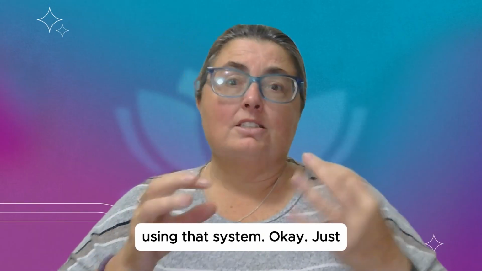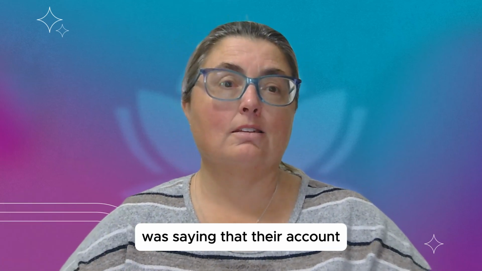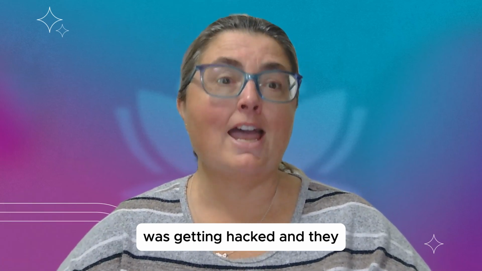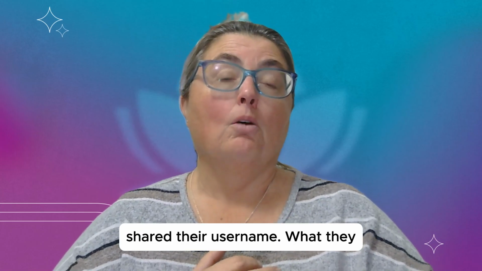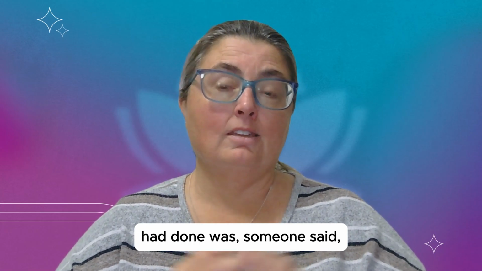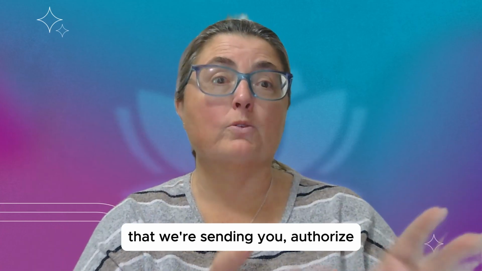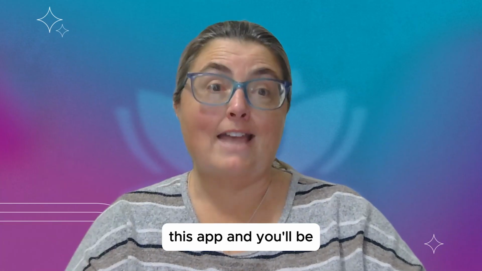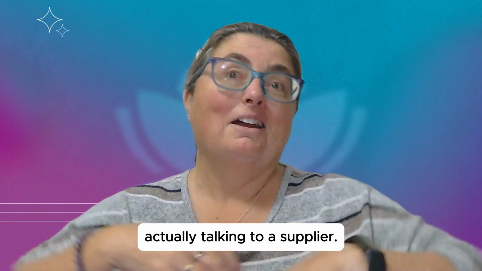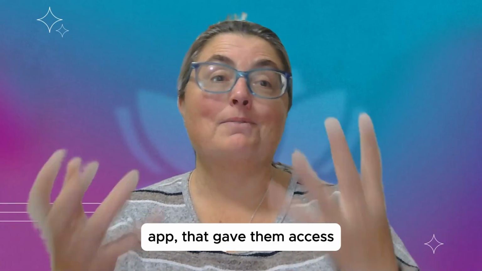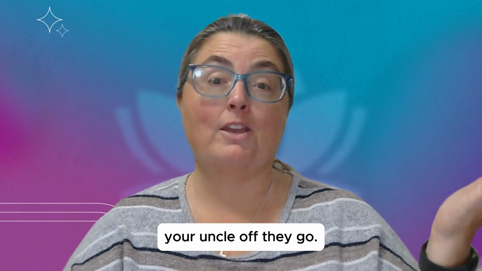Okay, just to give you a real life example that I saw very recently of this, someone was saying that their account was getting hacked and they couldn't work out why. They hadn't shared their password, hadn't shared their username. What they had done was someone said, oh, you need this app to read these files that we're sending you. Authorize this app and you'll be able to read the files. Now, they thought they were actually talking to a supplier. They authorized that app. That app gave them access to their account, and Bob's your uncle, off they go.